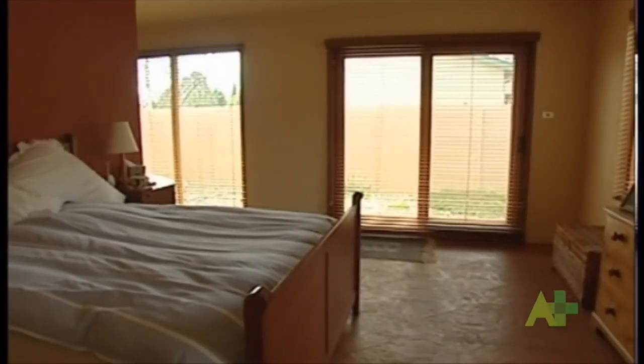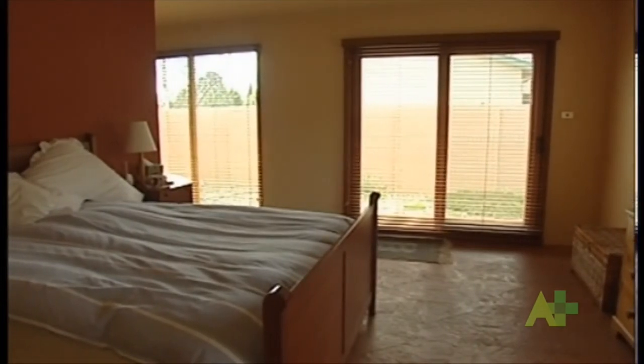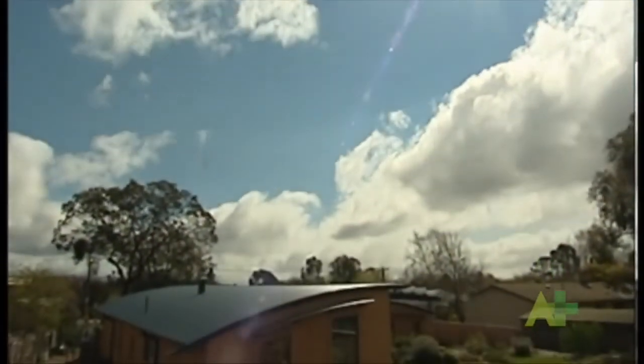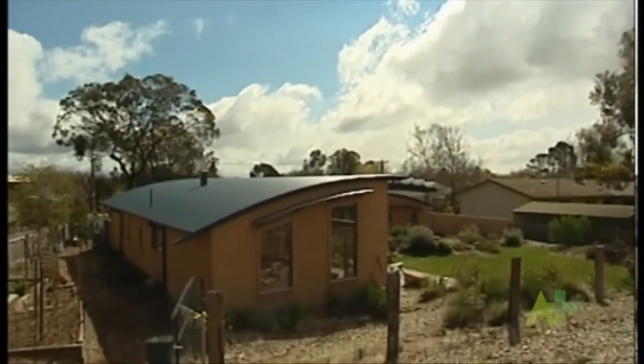Here's another example. Trying to maximise what we call the aperture of the house, which is how much sun you actually get into in winter.